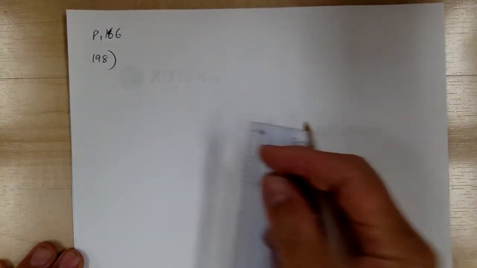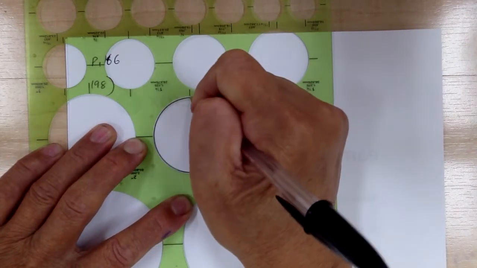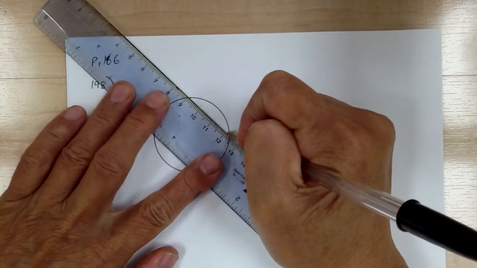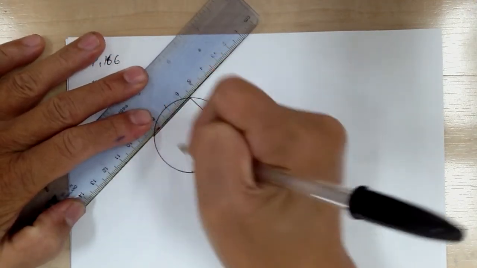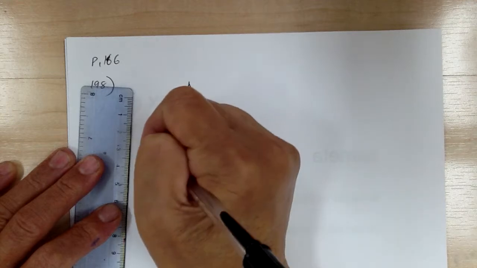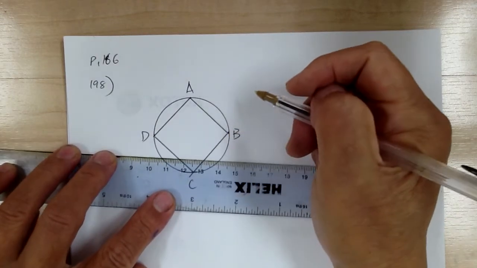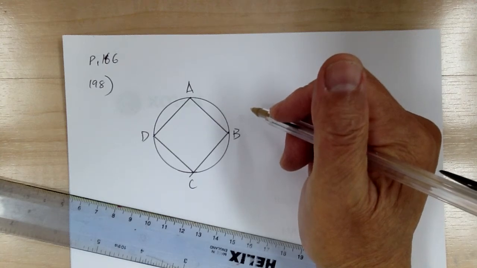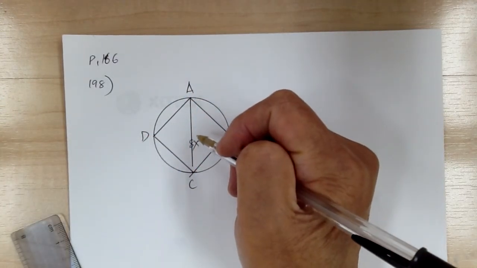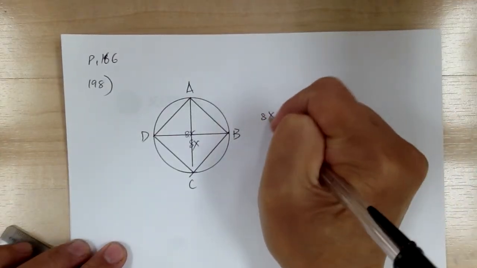Okay, a rhombus is inside a circle. So you have a circle, and inside is a rhombus. The only way a rhombus can be inscribed in a circle is if it's a square. So you have A, B, C, D, and it says that the length of one diagonal is AX. So if this is AX, what would be the length of the other diagonal? Well, the other diagonal has to be AX also, because it's a square, so the diagonals have to be the same. So the answer is AX.